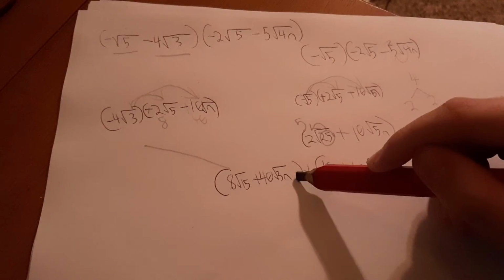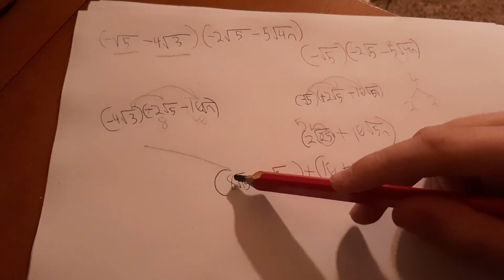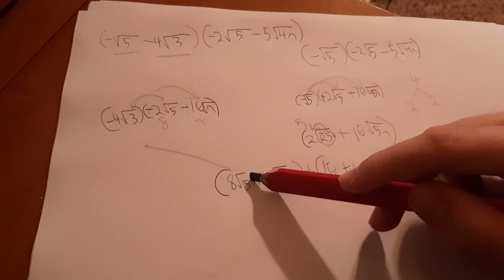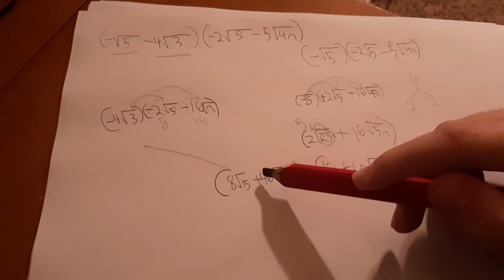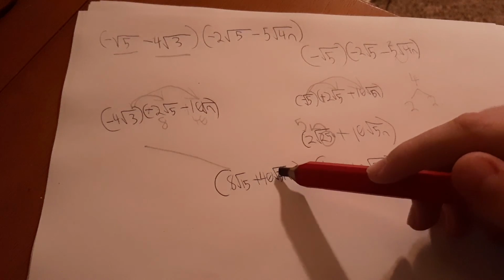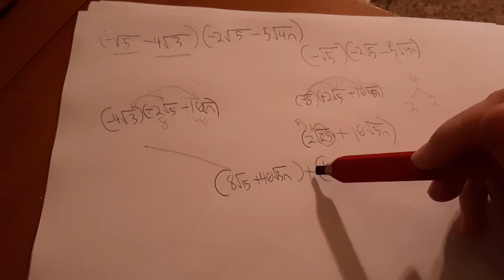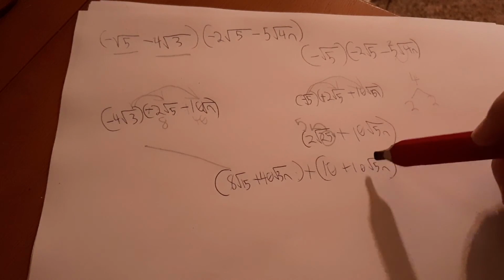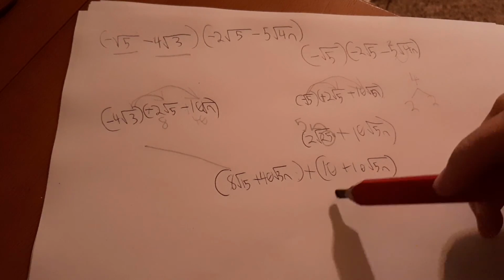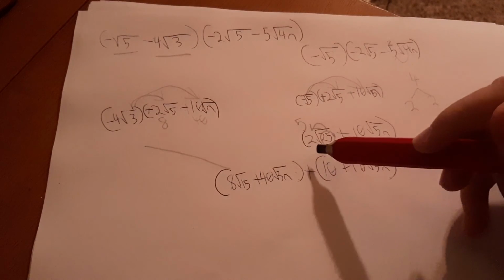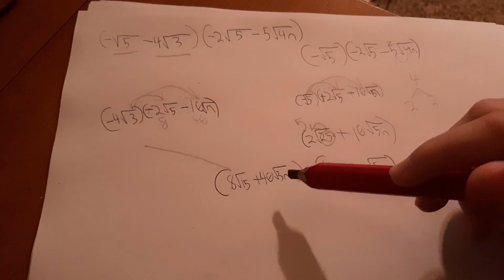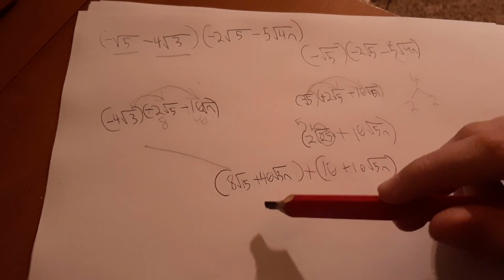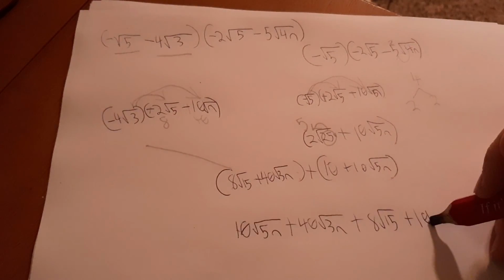Now, we have 8 square root 15 plus 40 square root 3n plus 10 plus 10 square root 5n. There's no more terms we can connect together, so we'll write it out in the best form possible. And there we go.